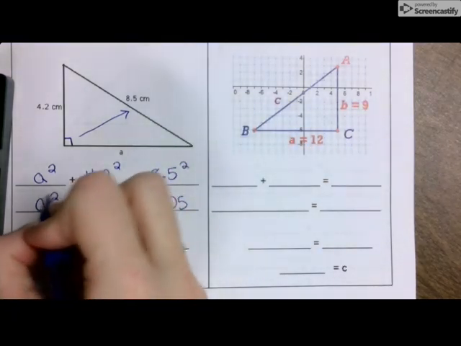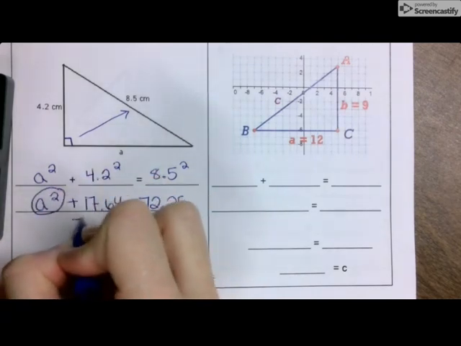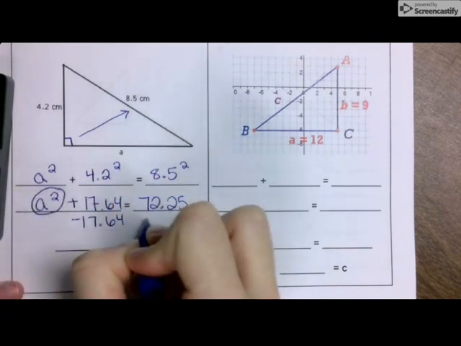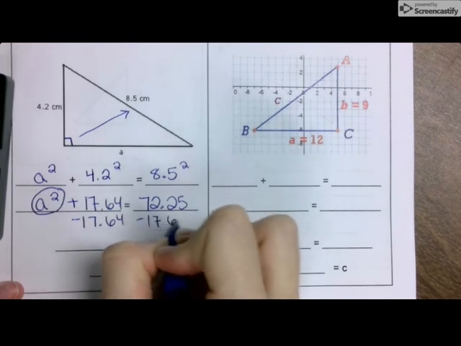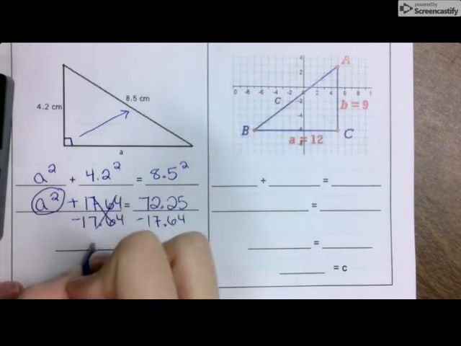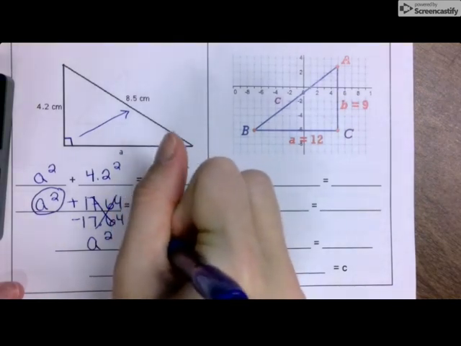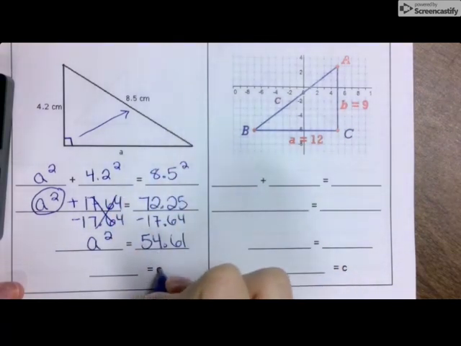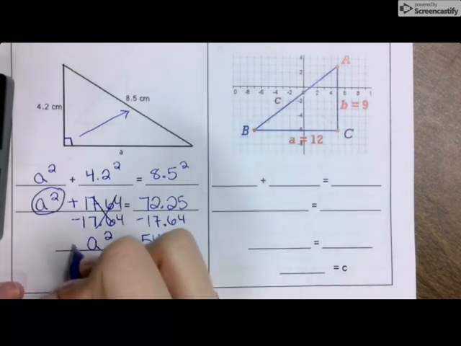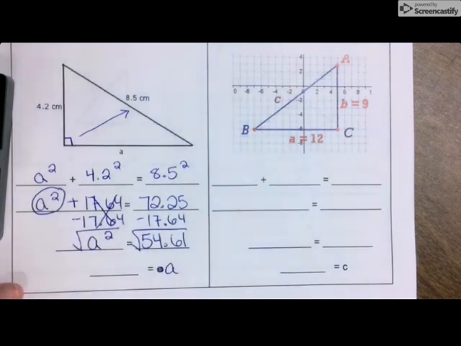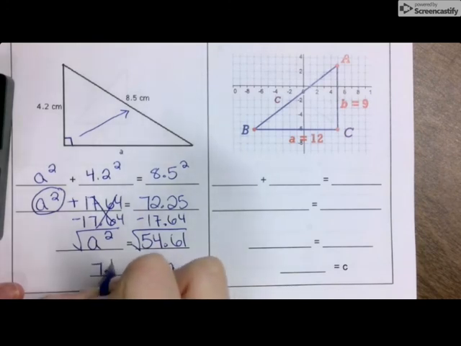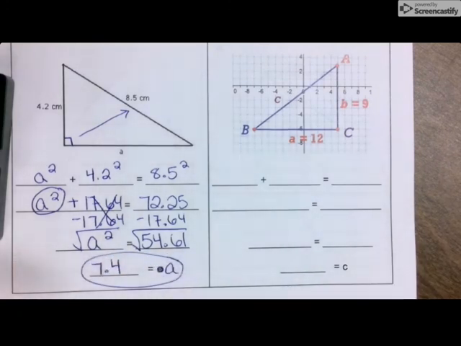In this one, it's kind of like what we were doing today earlier. I'm going to have to do the inverse to get that A all by itself. And then I'm going to have to subtract. And lastly, take the square root. And if I do my rounding, that gives me 7.4 or 7 4/10 gives me A.